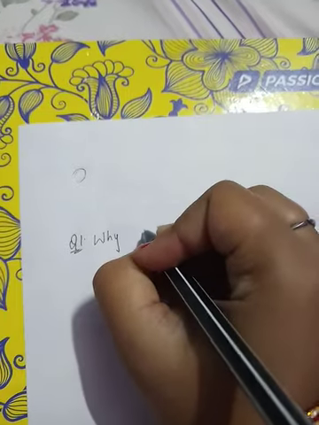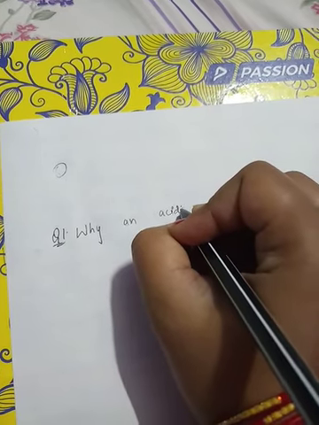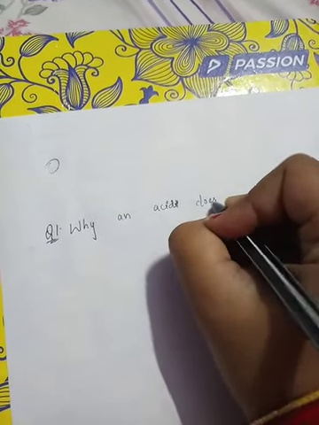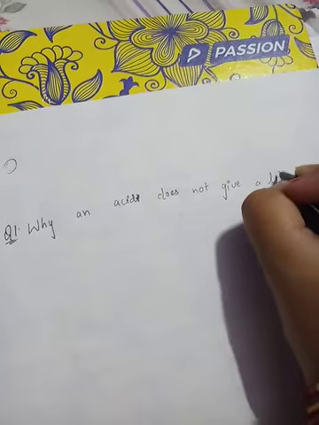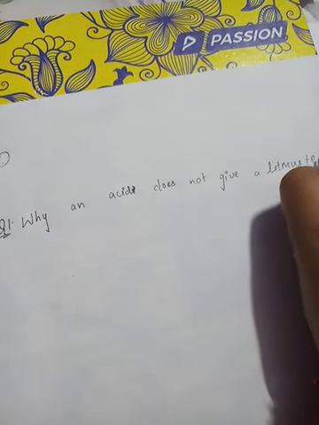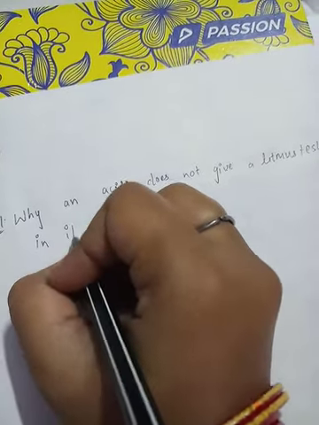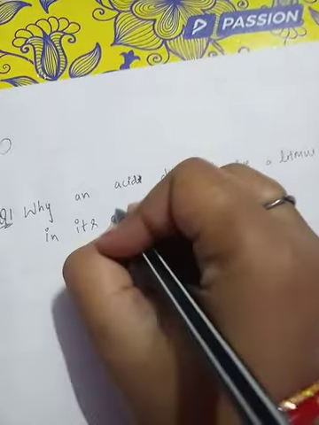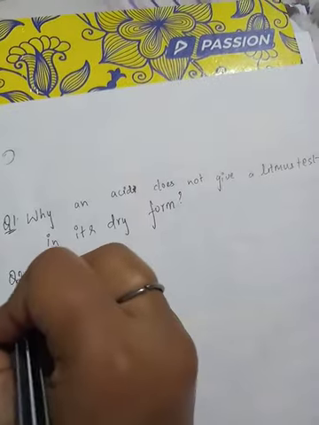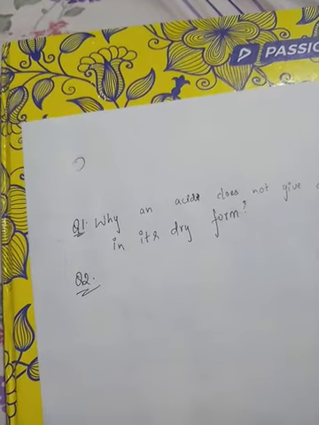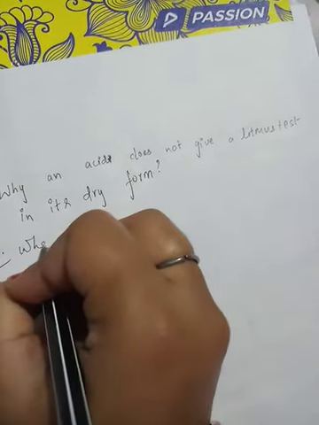Why does an acid not give a litmus test in its dry form? Second, what are mineral acids?